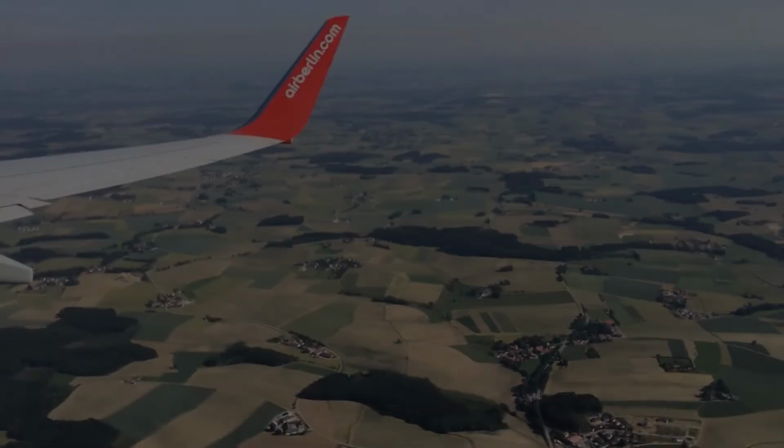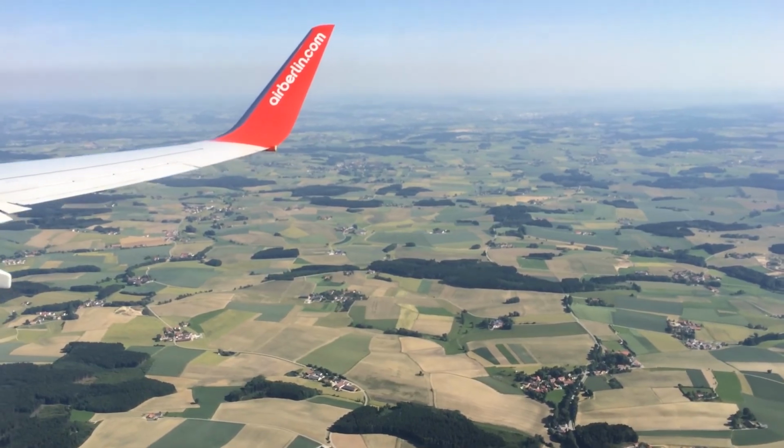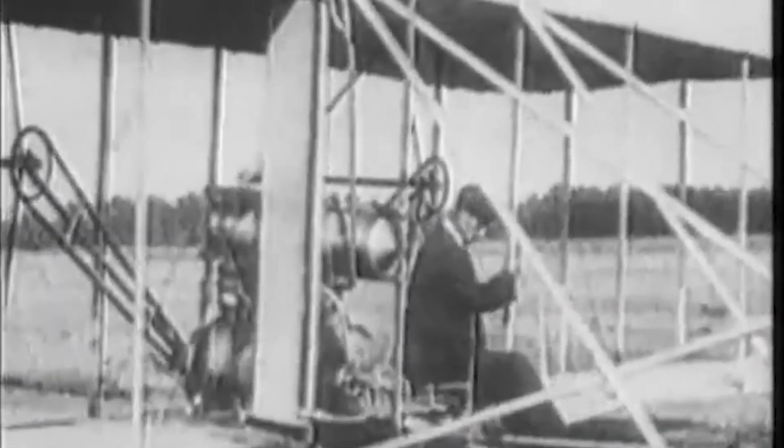Humans have tried to fly for more than 2,000 years. Think about this the next time you're looking out the window of an airplane. And remember, 2 wrongs don't make a right, but 2 rights did make an airplane.